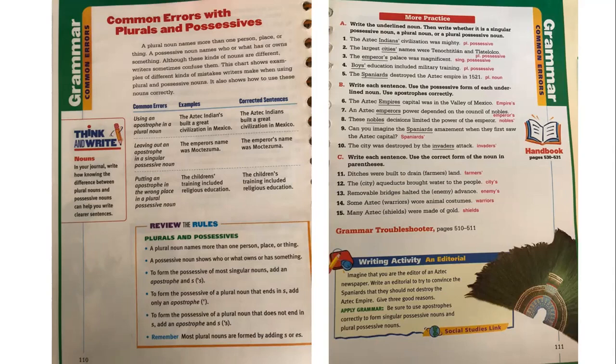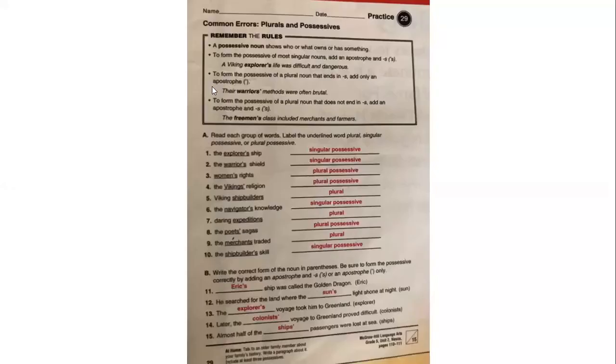Okay, so next we're going to do the page in your language arts practice workbook. Okay, so this is page 29 in your language arts practice workbook. Again, the rules are at the top just to help you remember. So let's do part A and B together.